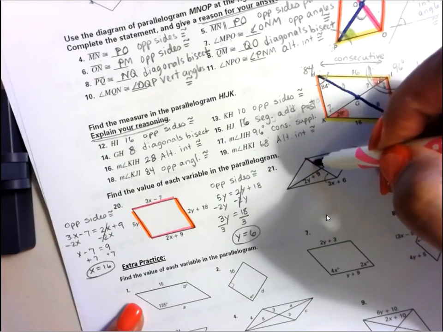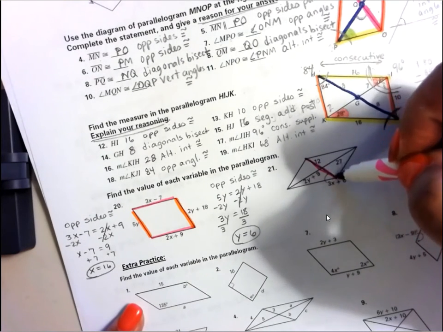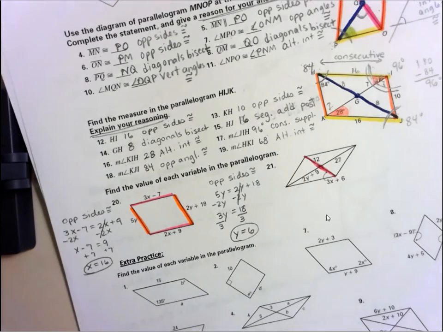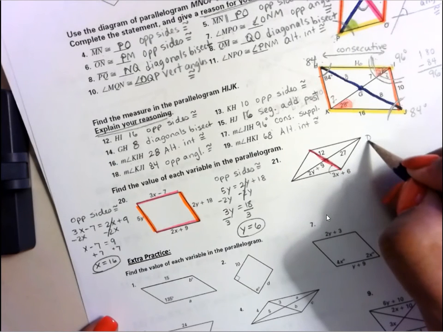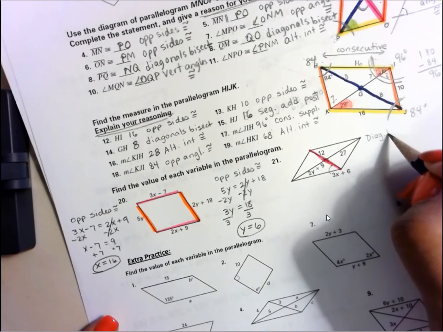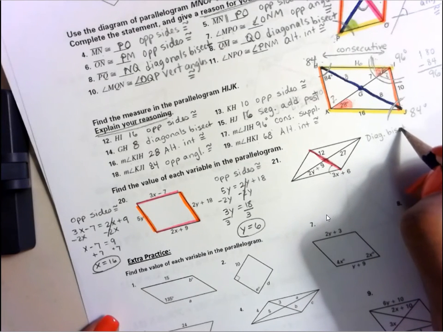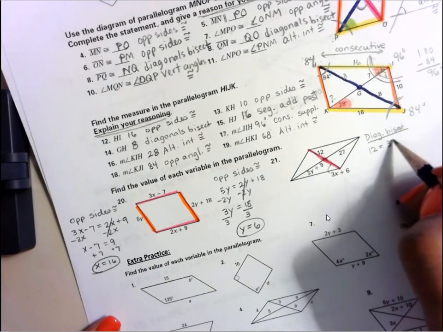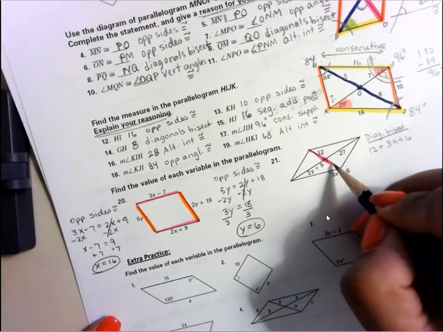You stay on your diagonal, right? Diagonals bisect each other. So that means that 12 equals 3x plus 6. These two pieces are congruent.